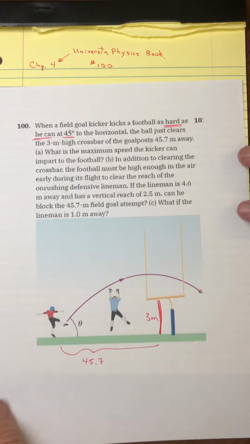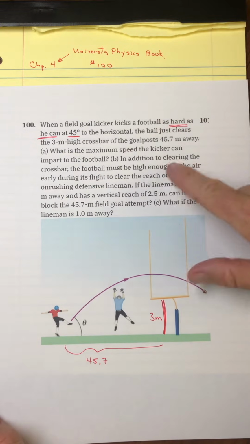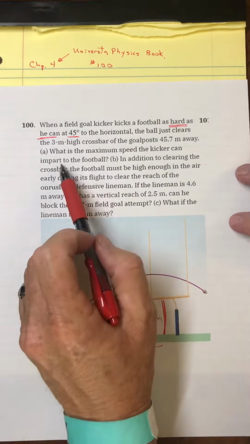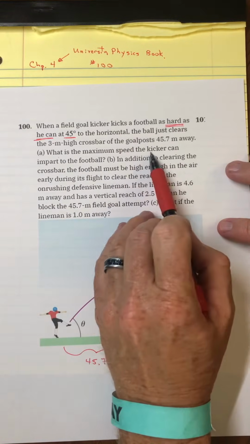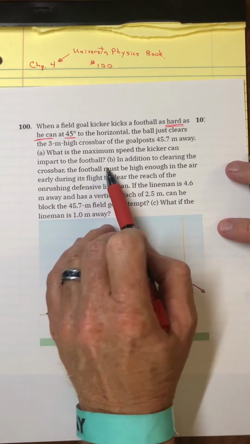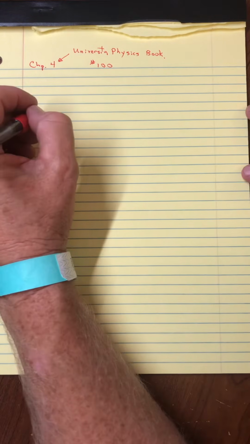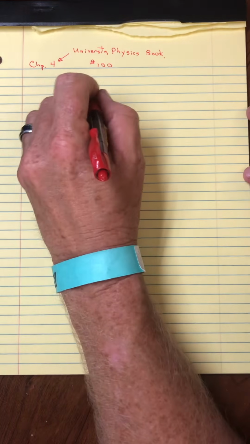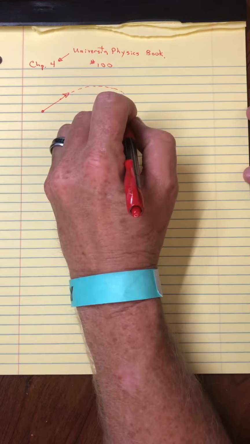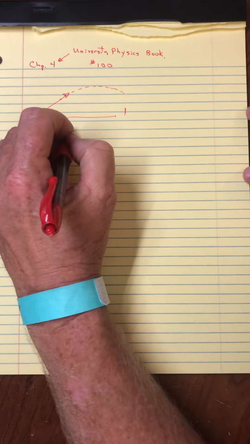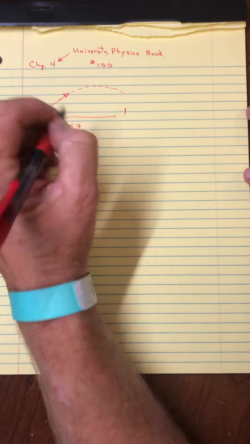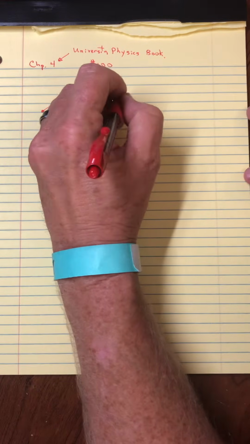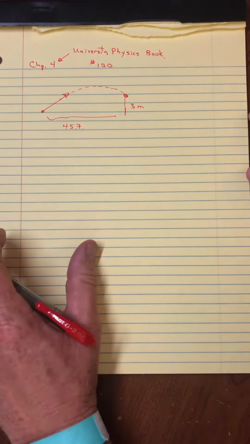Keeping that all together, I'll read part A: what is the maximum speed that the kicker can impart on the ball, the football? I'll read the other questions in a second. Here's the picture. The ball gets launched and flies through the air. The horizontal distance is 45.7, and at that point it just clears, so it must be 3 meters up above the ground.